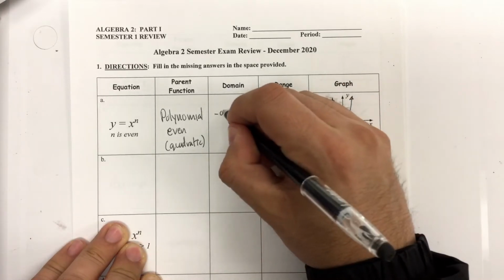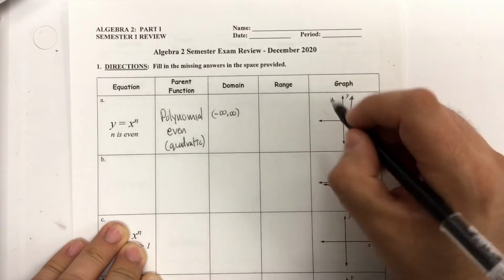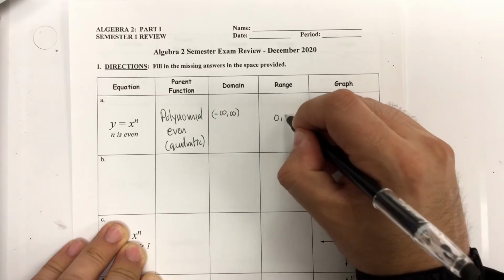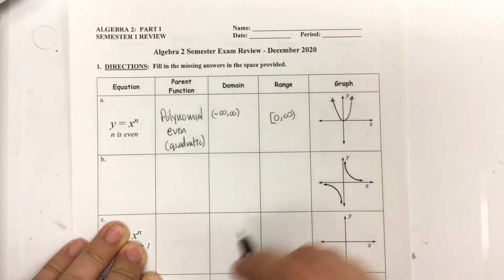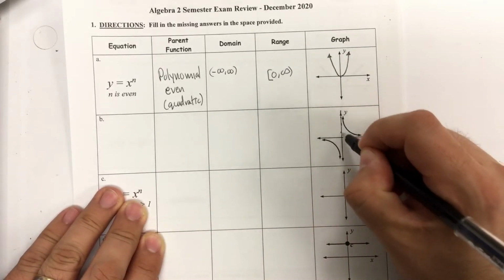Domain is all real numbers, or negative infinity to infinity. The range is 0 to infinity. 0 is included with a bracket. This one should have asymptotes here.